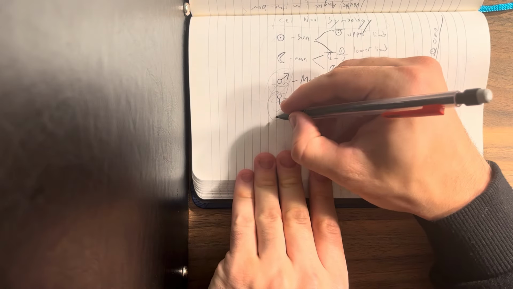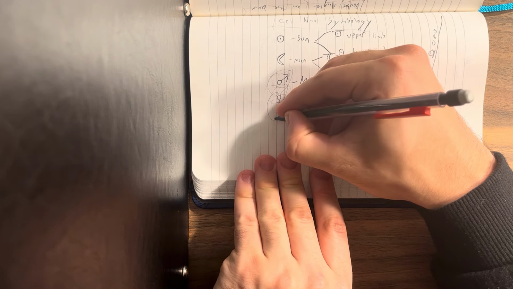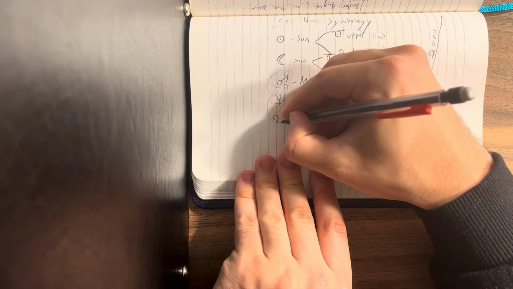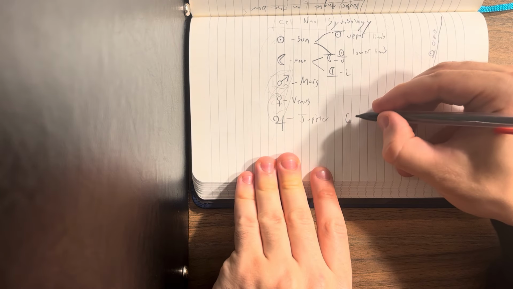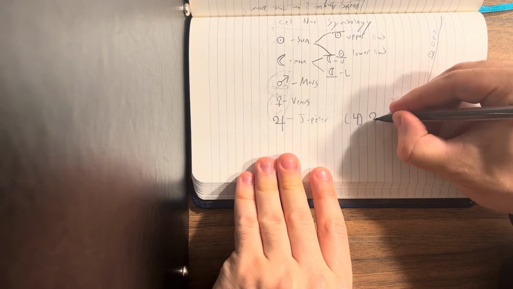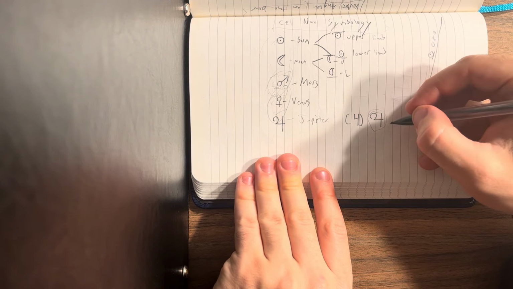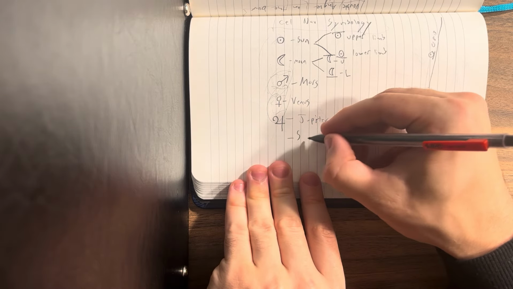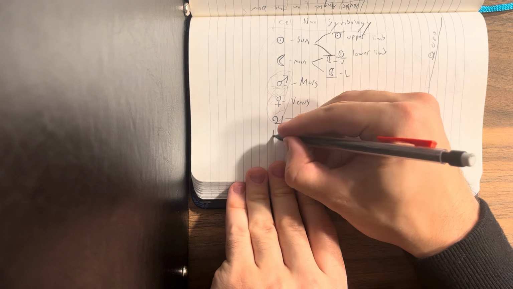Jupiter, I couldn't really explain why, but its symbol is this. Imagine a 4, but with a loopy thing at the front, and then we go into the 4. So that's Jupiter. Saturn is along the same lines.